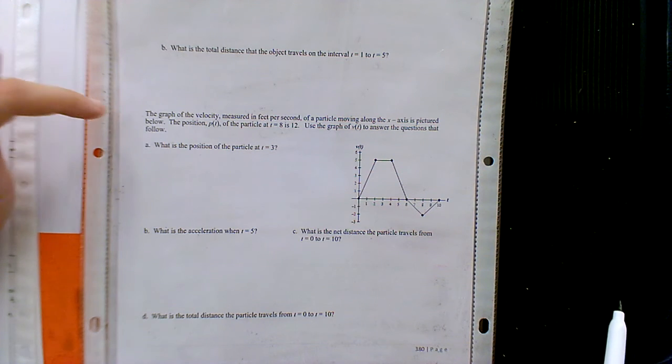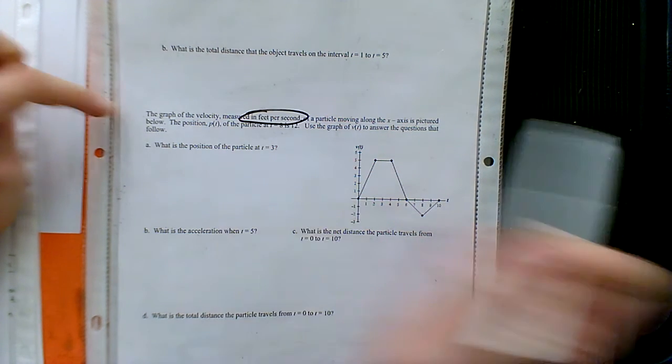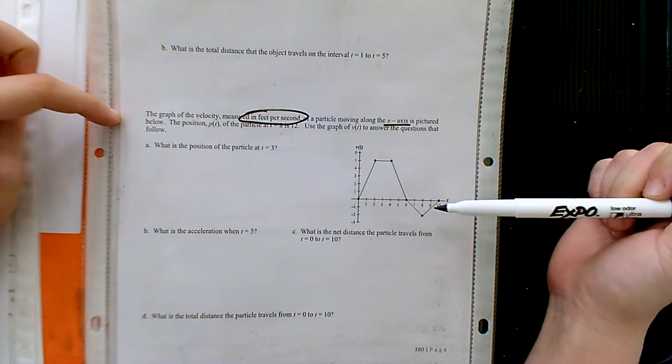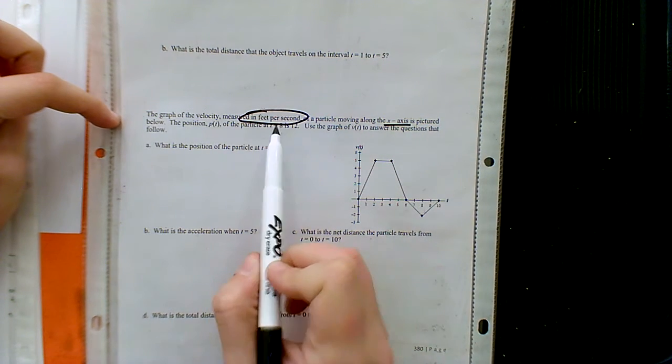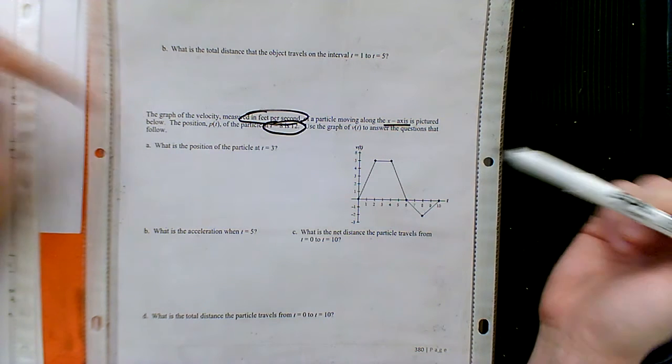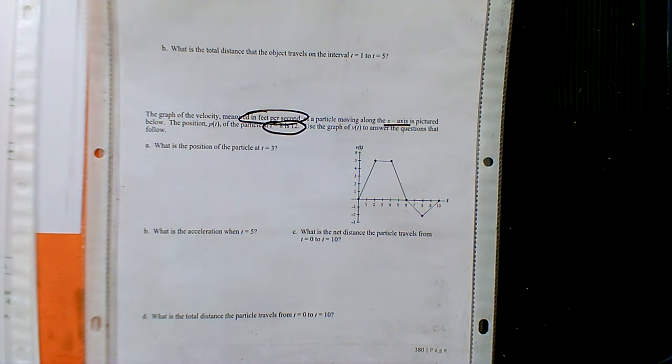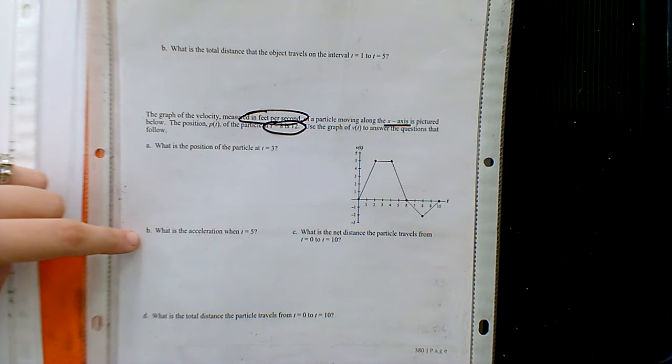The graph of velocity, measured in feet per second, of a particle moving along the x-axis is pictured below. The position at time 8 is 12. Use the graph to help us with some of these questions. All right, so we already figured out the position at 3, which was great. What about the acceleration at time 5?